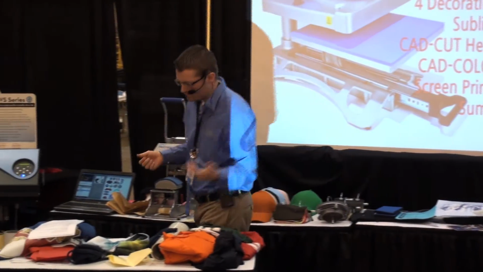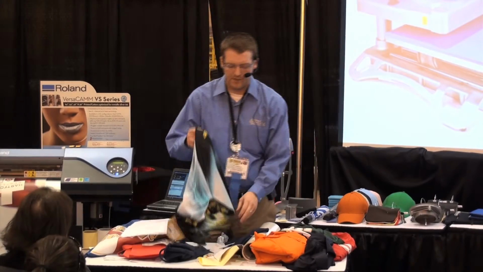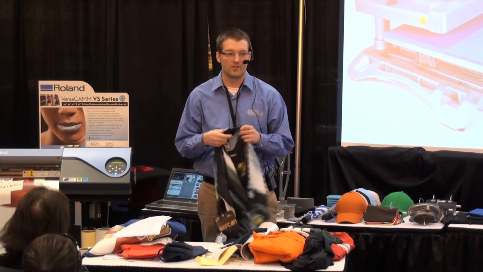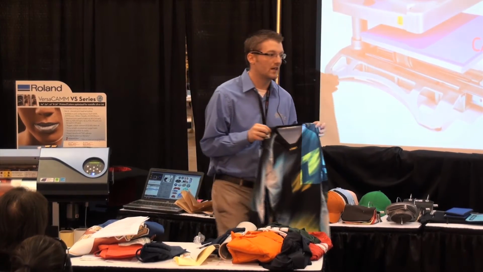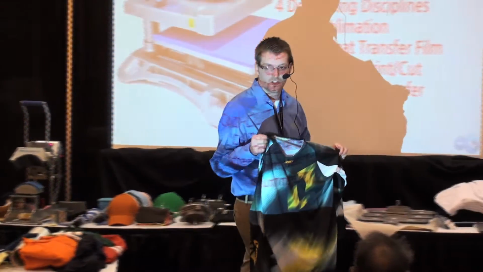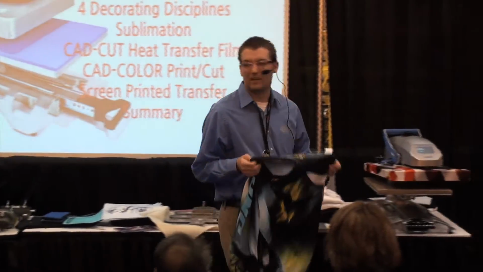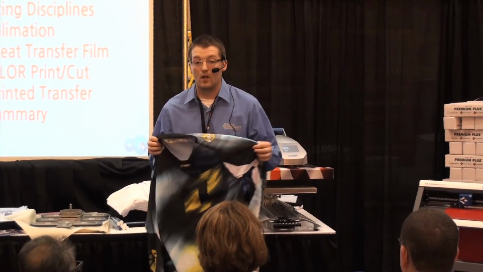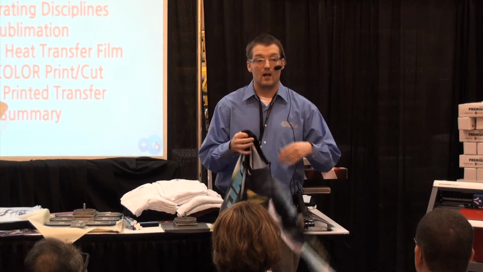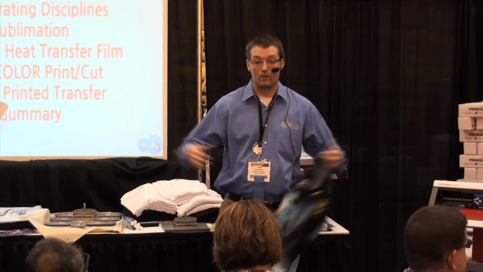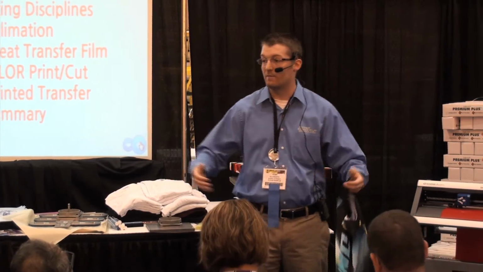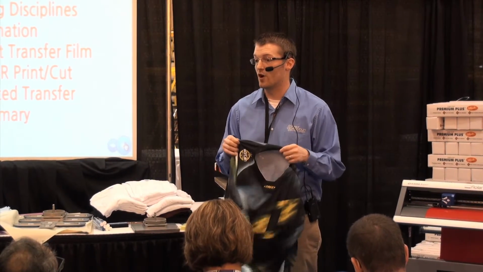So a lot of shops, what they'll do is they'll do all-over sublimation or sublimate the fabric panels before they sew the garment together. So if you see items like motocross jerseys, sublimated soccer uniforms, a lot of times it will be sublimated with a rotary drum heat press or a large format heat press. They'll sublimate the panels and then they'll cut and sew the garment together.